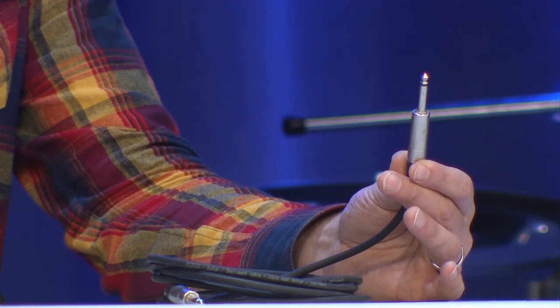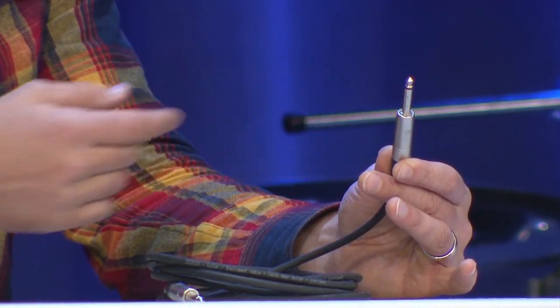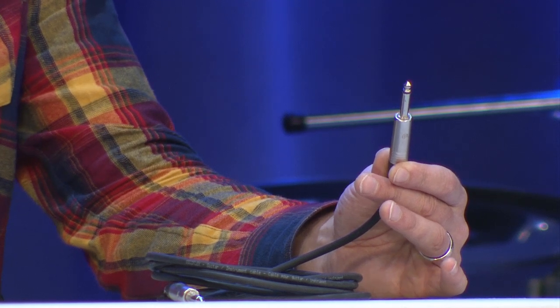They only have 2 instead of 3 connectors. They have a tip and a sleeve. That's why sometimes they're called TS cables. And these are unbalanced, so if they were run long distances, they would pick up interference and they wouldn't sound nearly as good.